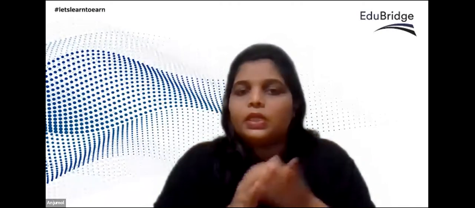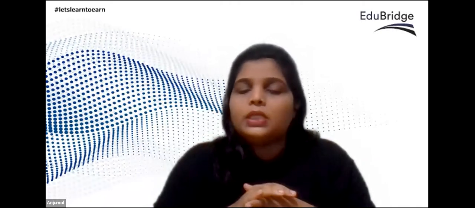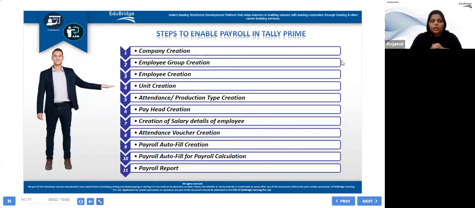For most companies and organizations, there will be a separate payroll department. I'm sure that if you are searching for a job, you'll be able to see at least one or two or three vacancies related to payroll. So it is important to learn payroll, and to study how we can do payroll in Tally Prime. Got it? So shall we go back to how to enable payroll in Tally Prime?